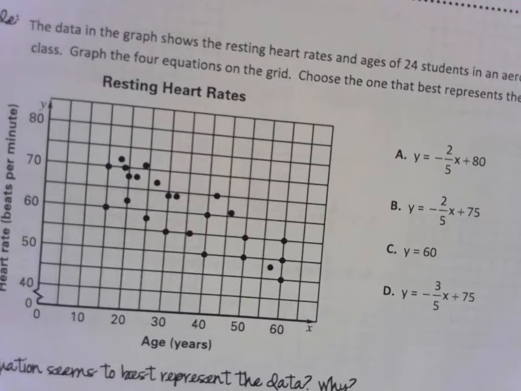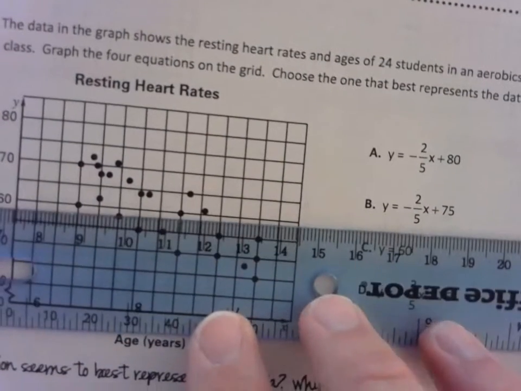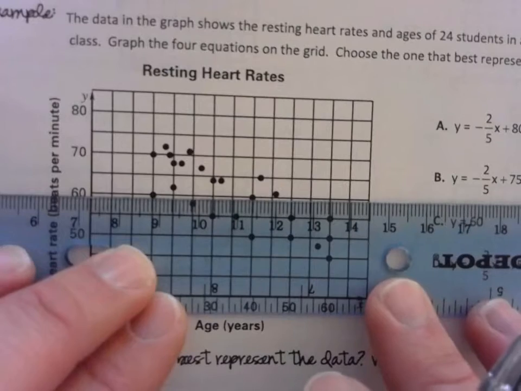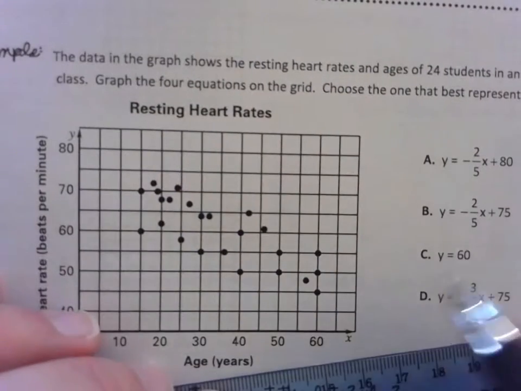So, listen up, guys. If I have a negative correlation, my slope will also be negative. So I want you to choose which of these three lines is the line of best fit. Which of these three options can you take off right off the bat? C. Why can you take C off right off the bat? It's not negative. What's the slope for C? 0. What type of line would y equals 60 be? Horizontal. So y equals 60 would be a horizontal line straight across. Well, does that look like the line of best fit? No. So we're going to cross C off.